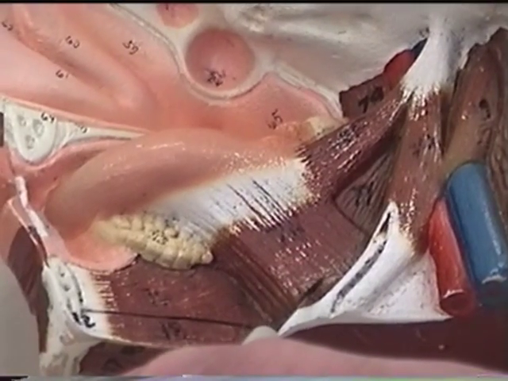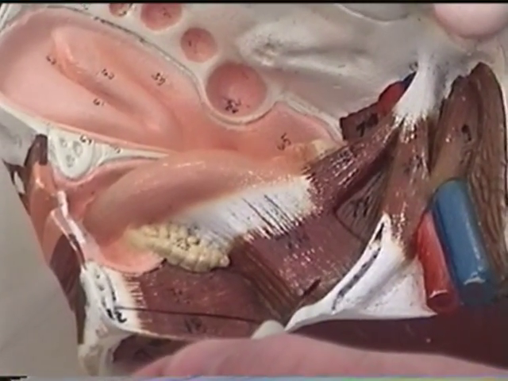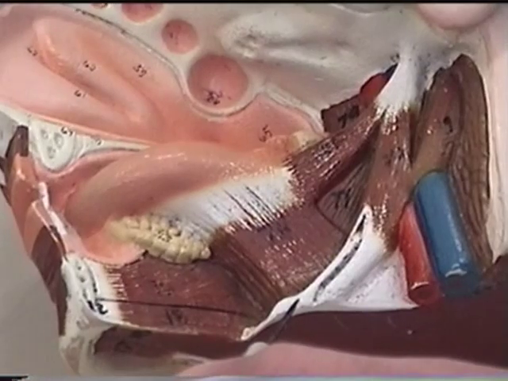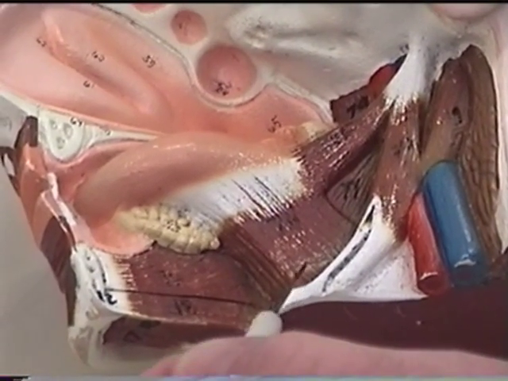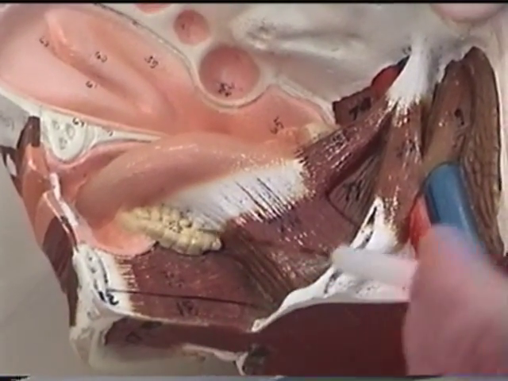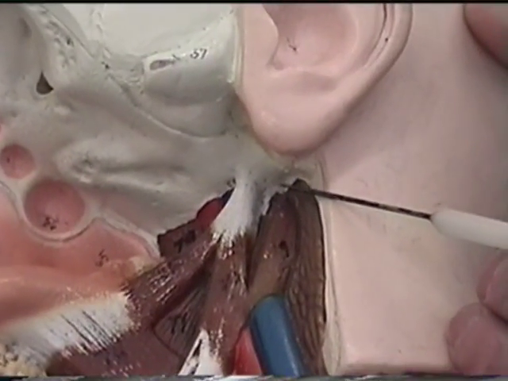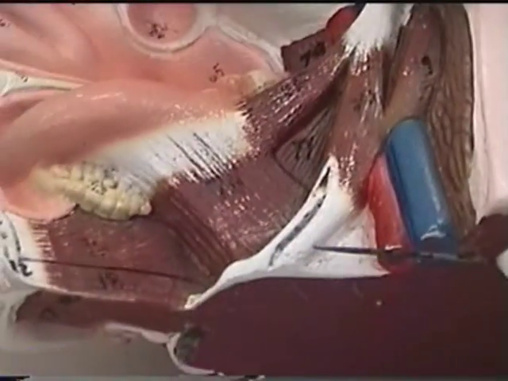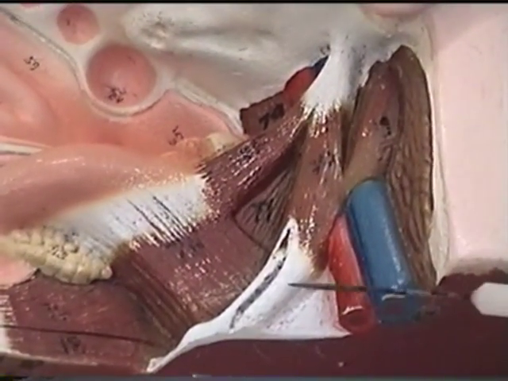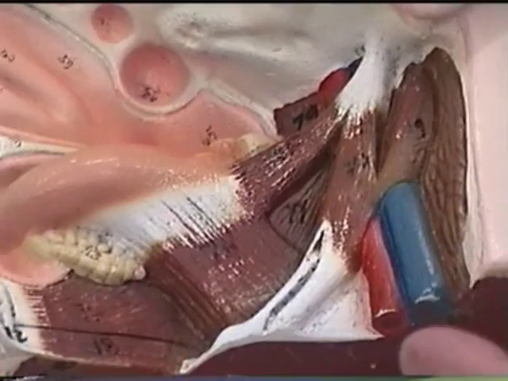Because the origin of the hyoglossus is the hyoid bone, we also have to have a muscle that helps stabilize the hyoid bone. So we have a muscle that comes off the styloid process again and runs to the hyoid bone, so it's called the stylohyoid muscle.